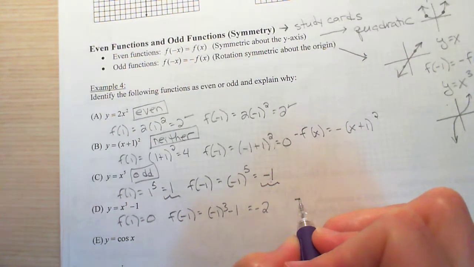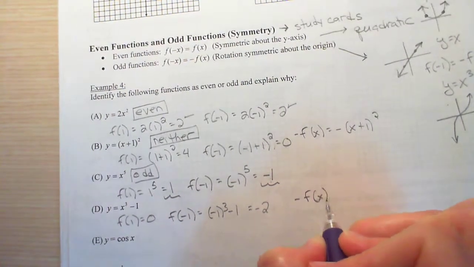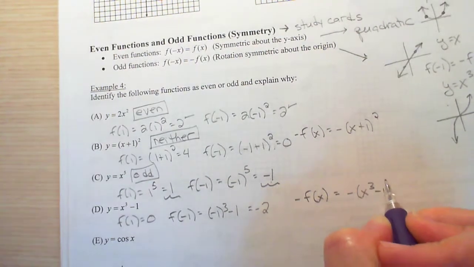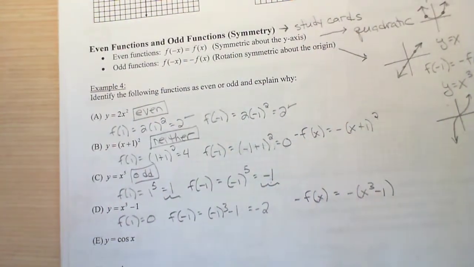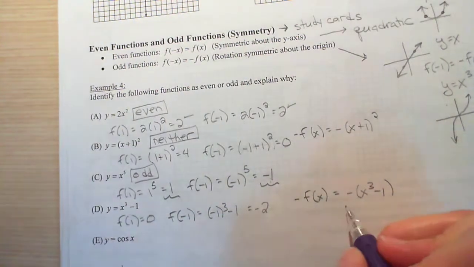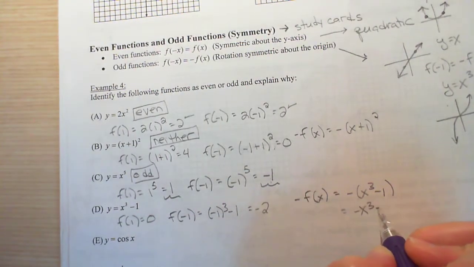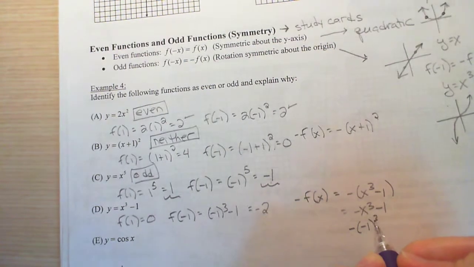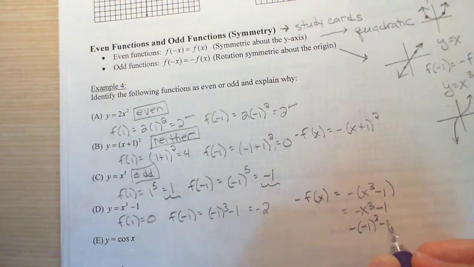So I'm going to see what negative f of x looks like. That's going to be this: negative, x to the third minus 1. So if I distribute this negative, that's going to be negative x to the third minus 1. So if I plug in a negative 1 in here, I'm going to have negative 1 to the third, negative out front, and a 1.